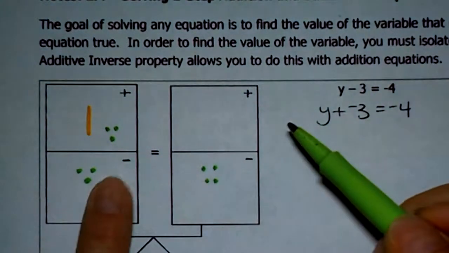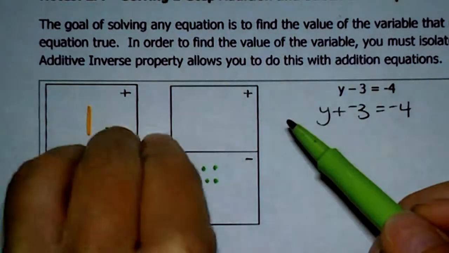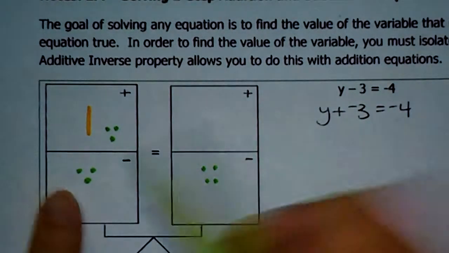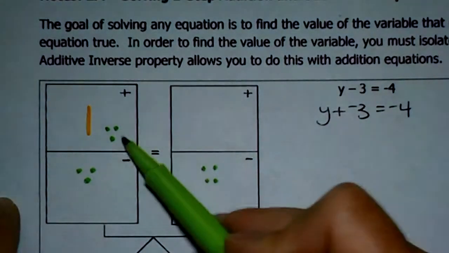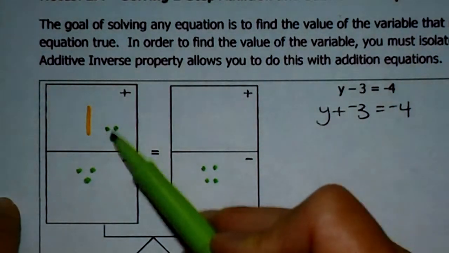And now when I simplify this, those 6 blocks would come off, right? Because 3 negatives and 3 positives cancel out. But the thing is, you know how you just made this side heavier by 3?